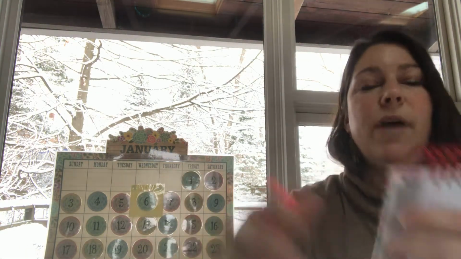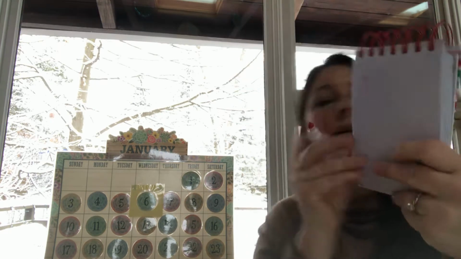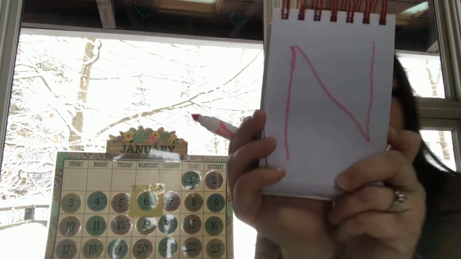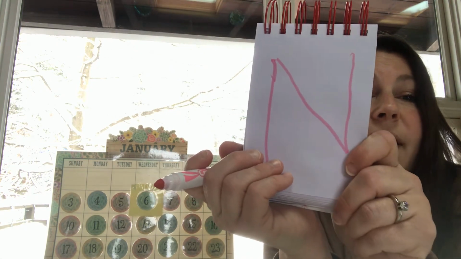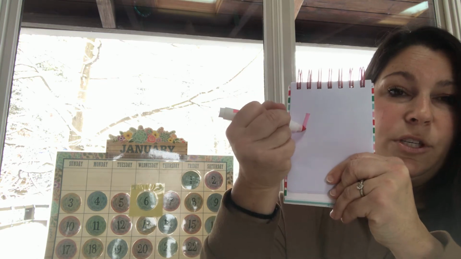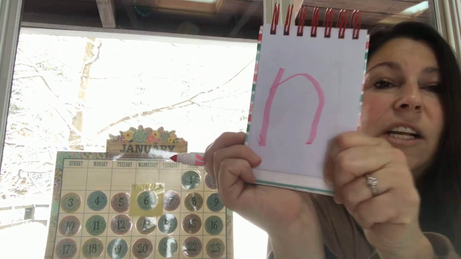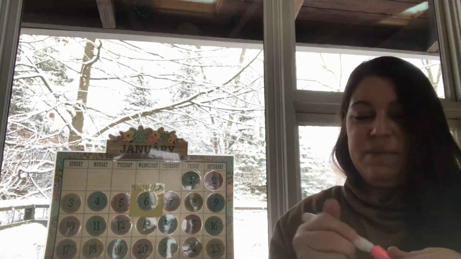Let's practice writing our N's together. So if you have some paper, grab some paper and a marker or crayon, and let's practice writing our uppercase and lowercase N's, okay? So our uppercase, or our capital N, we would start with a line down, then we would go diagonal across, and then we would go down and touch that diagonal at the bottom. That's our uppercase, or our capital N. For our lowercase, or our little n, which makes the same sound, you would just do the line down, and then you would just do a little lump over. That's a lowercase n, or a little n, okay? Good job. Way to follow along.